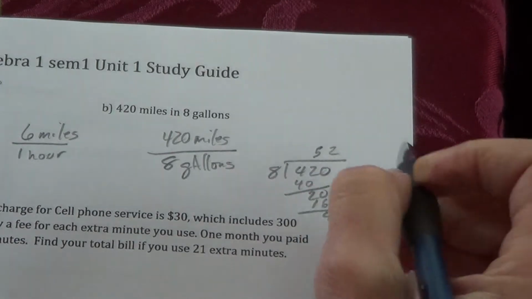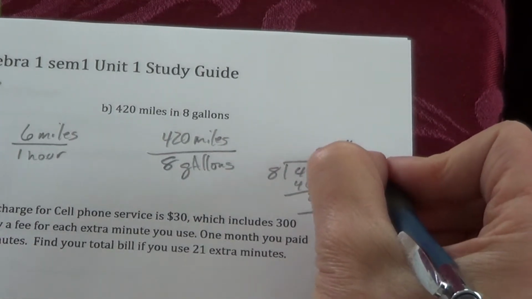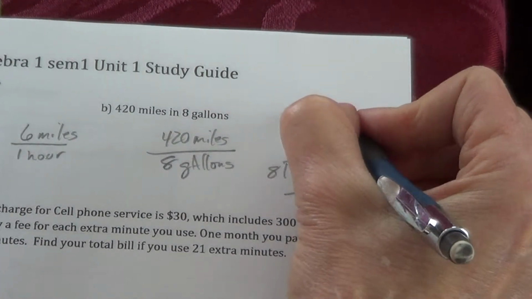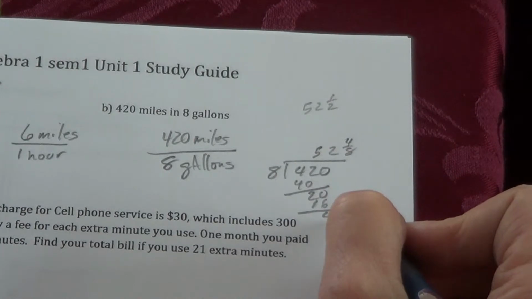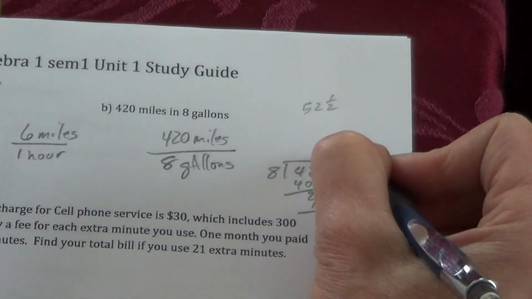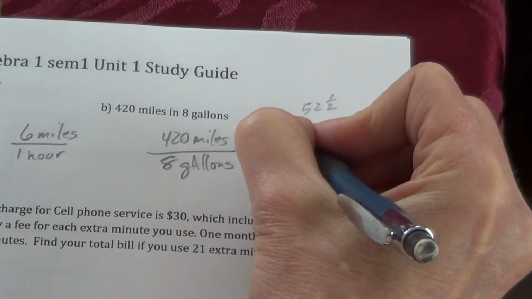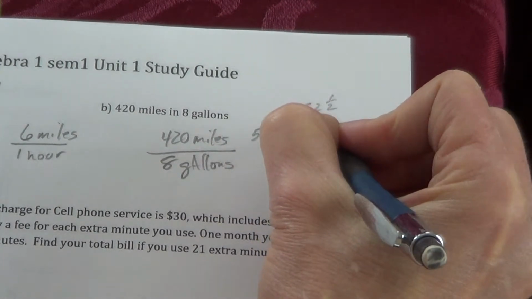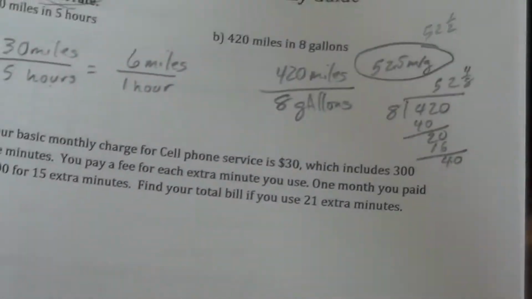I bring down the 0, or I can actually bring up the 4 and put it as 52 and 4/8, which is 52 and 1/2. Or I can bring up the 0.5, 52.5. Usually you'll see it written as 52.5 miles per gallon. And that's just a unit rate.